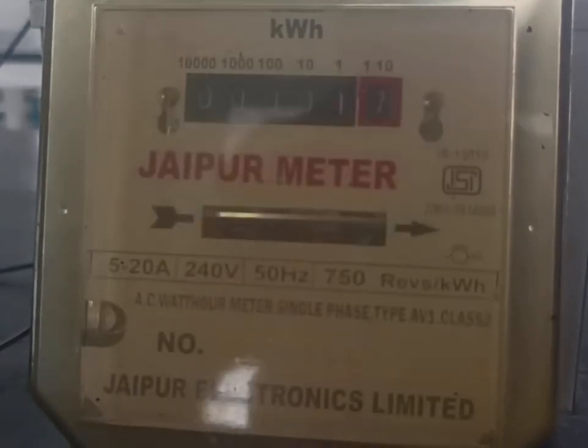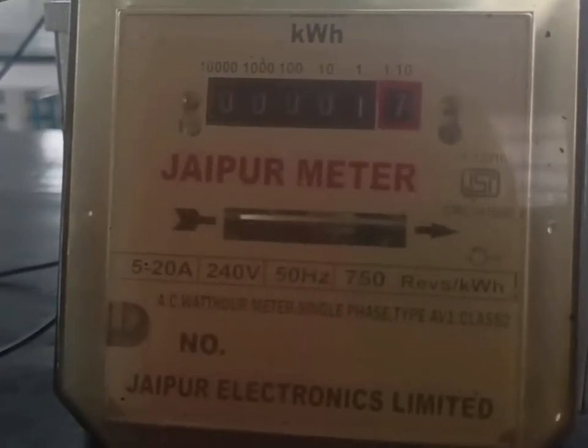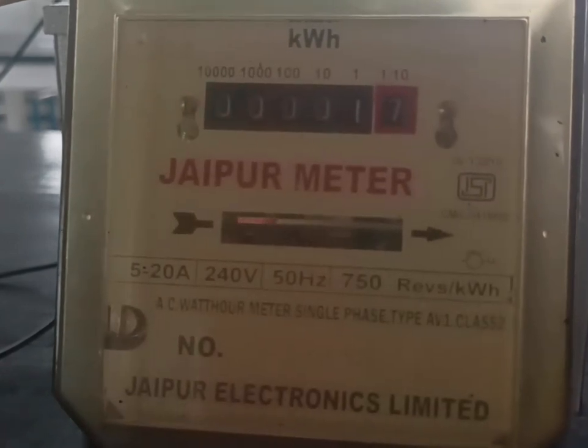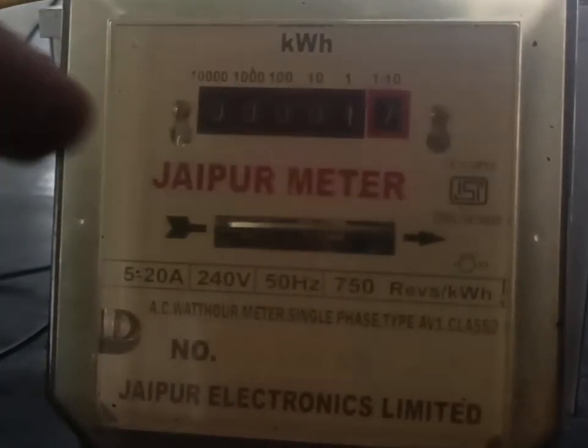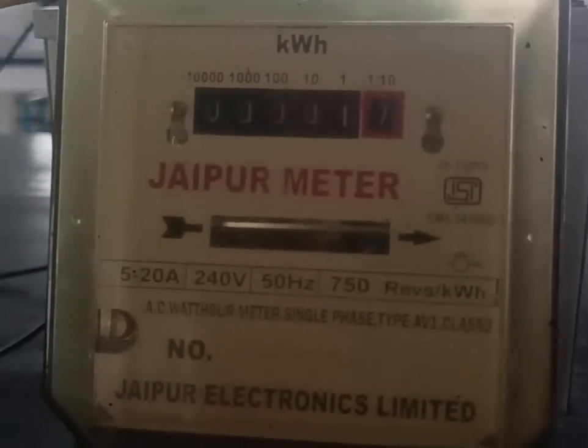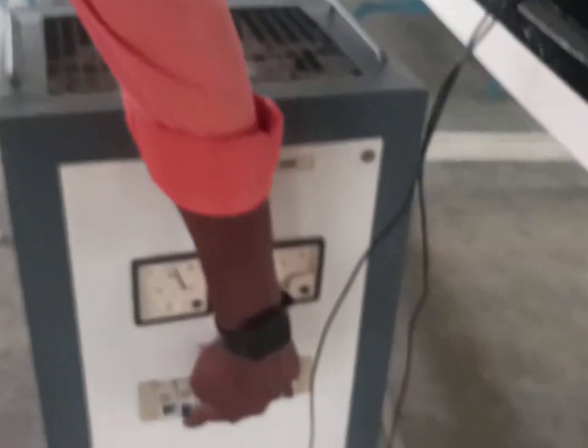Now we have to take the wattmeter, ammeter and voltmeter readings, and also note the constant value of 1 minute: how many rotations the disc makes in that 1 minute will be noted in our observations. Now I am going to switch on 1 more amp of load, and again we take the readings in the same manner.